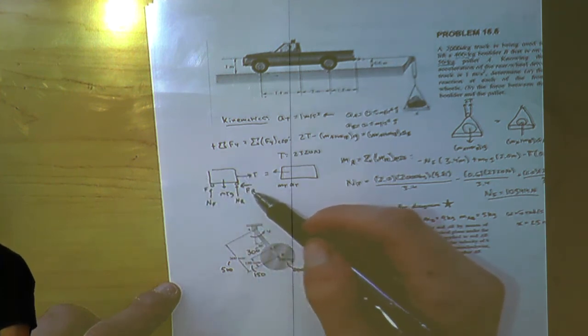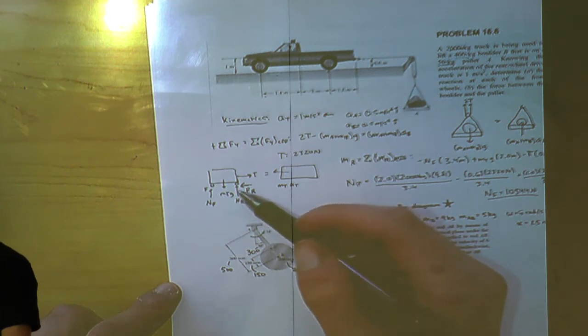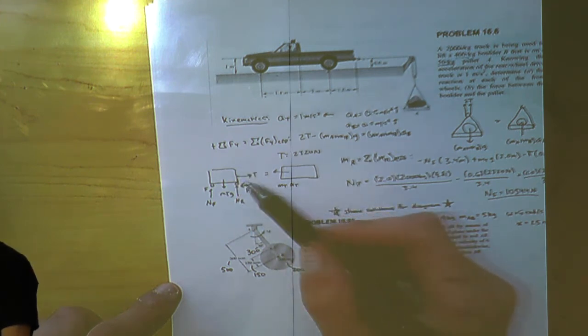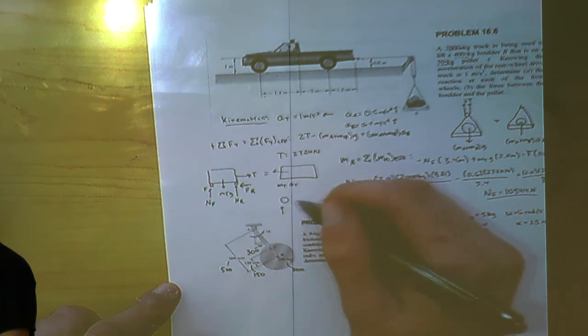Yeah, but there's also FR. It's the horizontal force on the rear wheels, because that has to counteract the tension. So on the rear wheels, you have one force going that way and one force going this way.